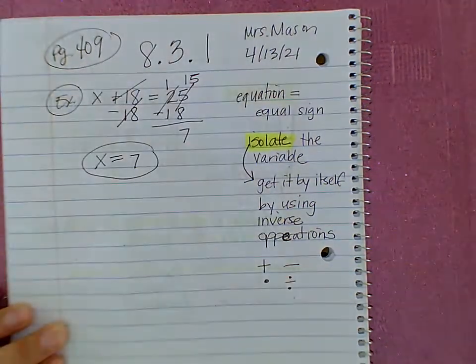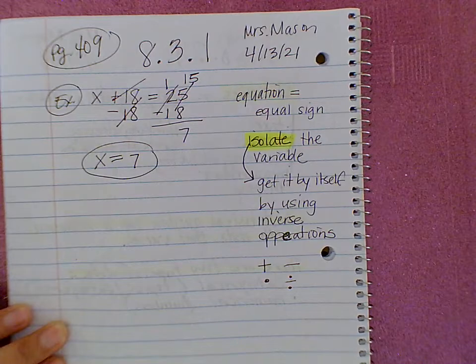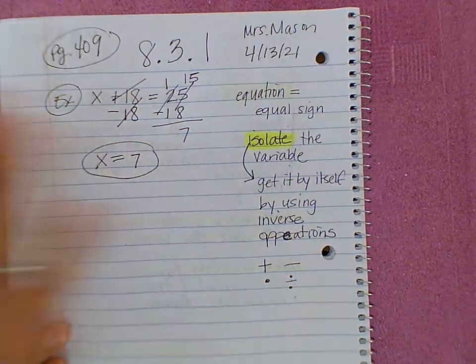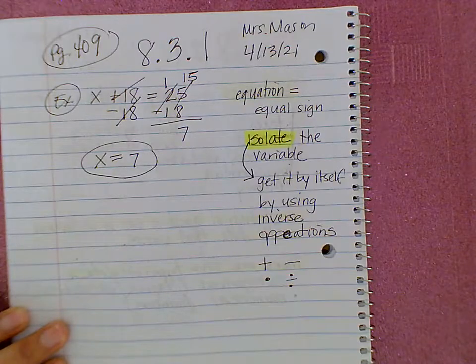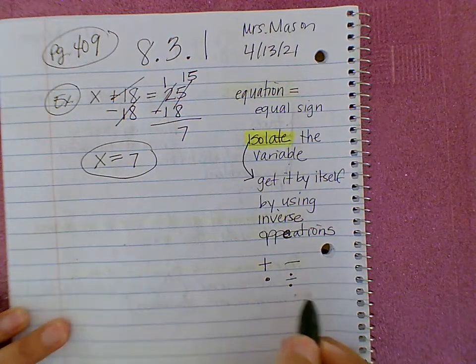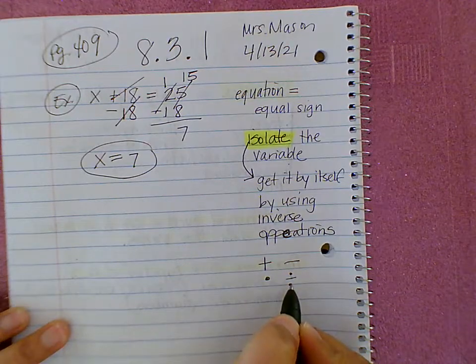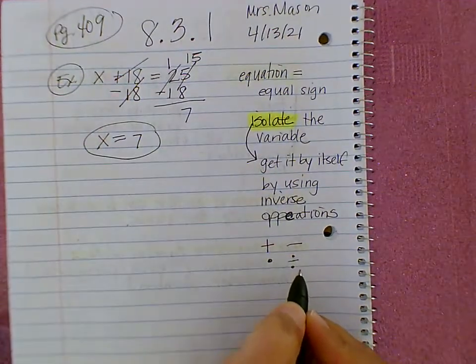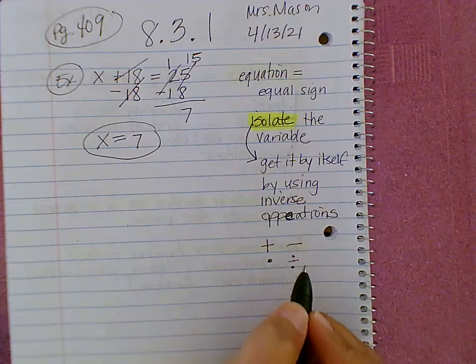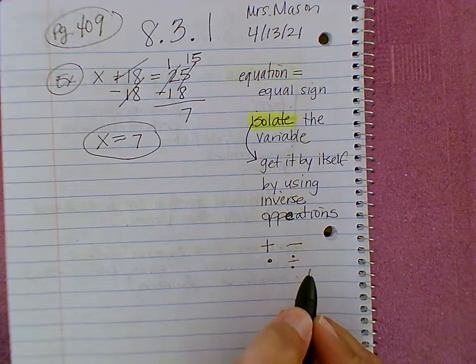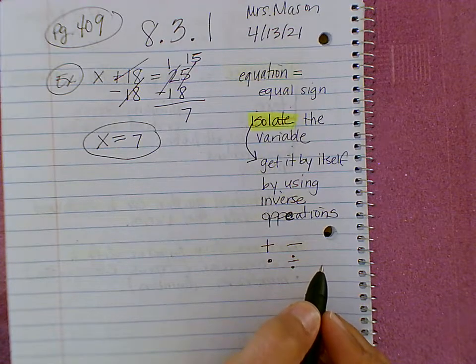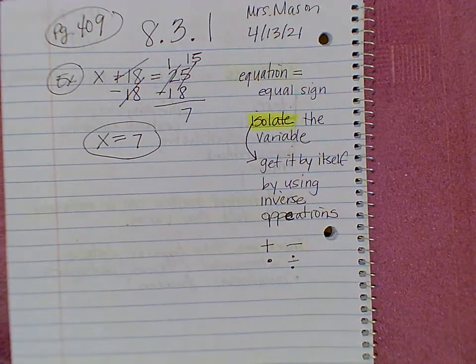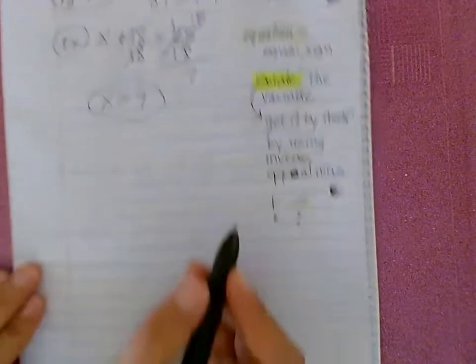You guys remember when we did this? We did it a while back in chapter 7. We're going to take this same idea, same rules. We isolate the variable by getting it by itself by using inverse operations. When we use the inverse, this time we're going to focus on multiplication and division. So if I have a number stuck right with the variable indicating multiplication, in order to get rid of it, I'm going to divide by that number on both sides, or vice versa. And we're going to practice that today, okay? So let's look at 8-84.